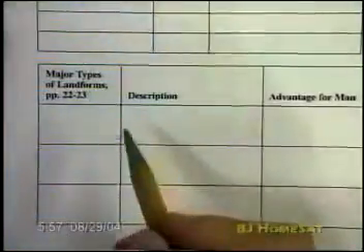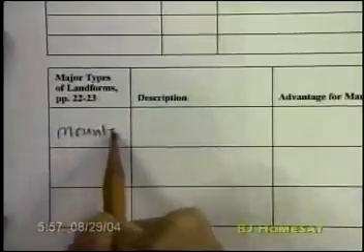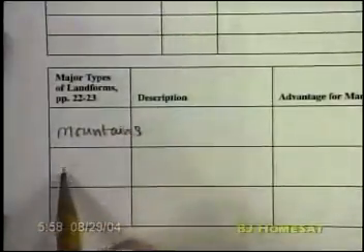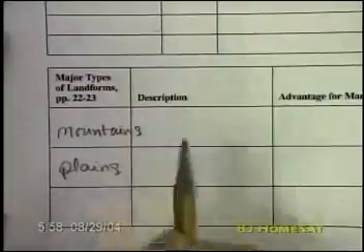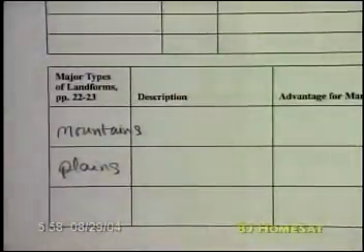All right, so on our activity, you know so far we have mountains, right? And plains. All right, but what exactly do we mean by the term landform? If you think of a mountain and a plain, what definition could you come up with that would include both of those and describe a landform?